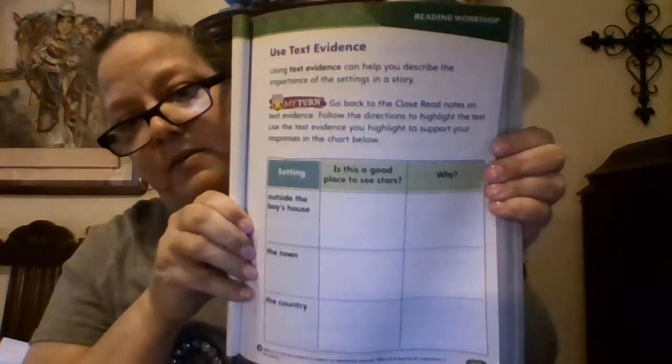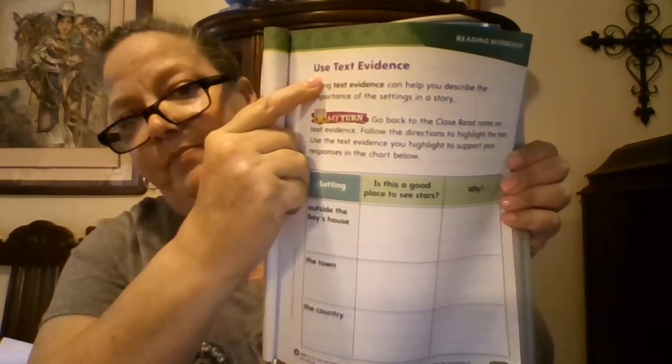Now we've finished that graphic organizer, and we need to go on to one more graphic organizer. Okay? So, let's see. This one is on page 43. This one right here. The top says use text evidence. Okay? What does it say? Using text evidence can help you describe the importance of the settings in a story. What's the setting again?